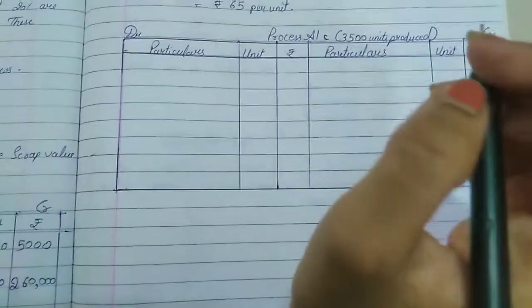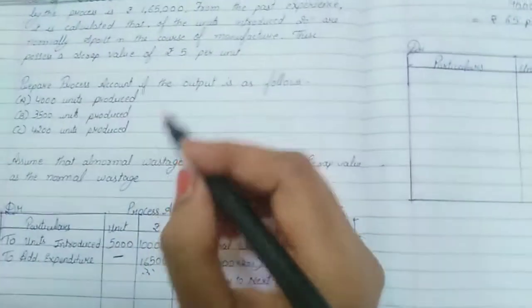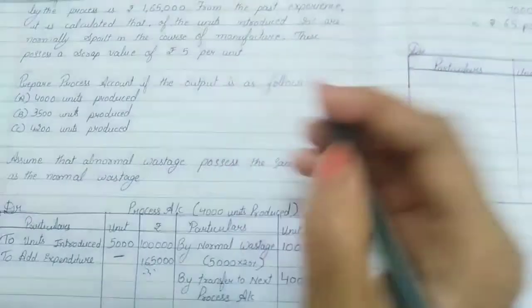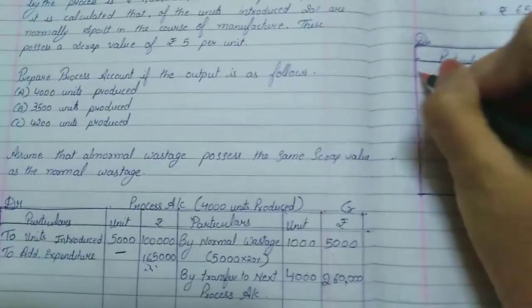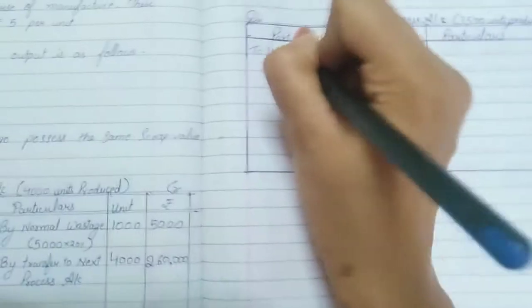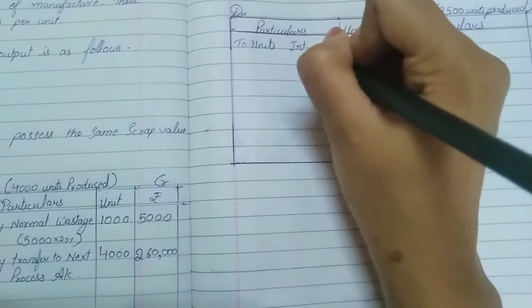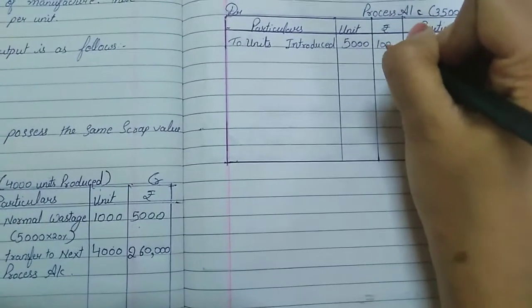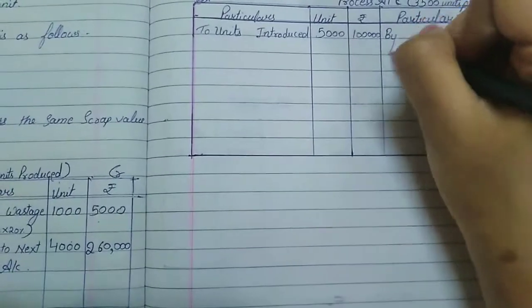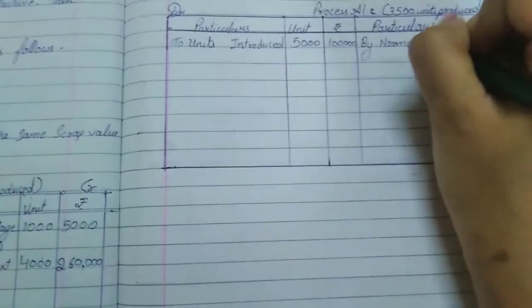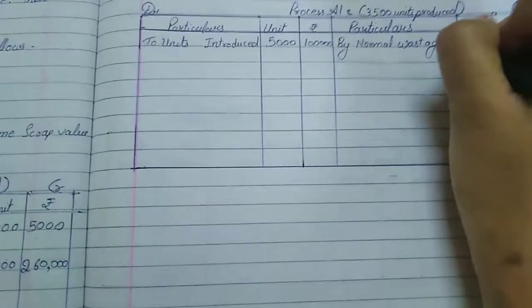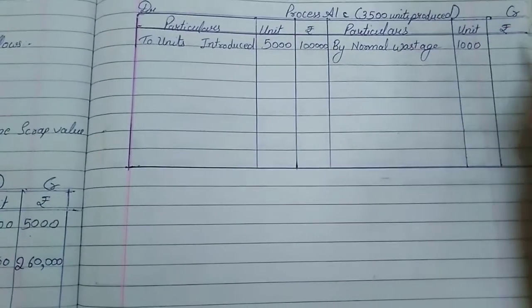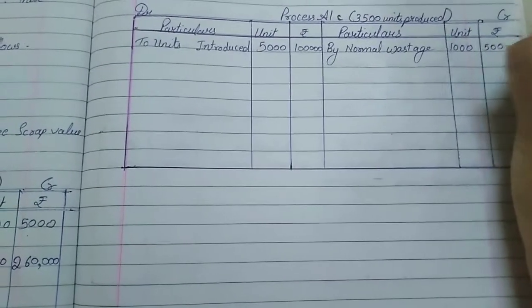So start writing from process account. 3,500 units produced. Okay, this is not a new question, this is the same question, but we have to calculate according to the units produced. So here also units introduced will be same, 5,000 units, rupees 1 lakh. Here by normal wastage, 1,000 multiplied by 5, that is per unit of it, equals to 5,000.